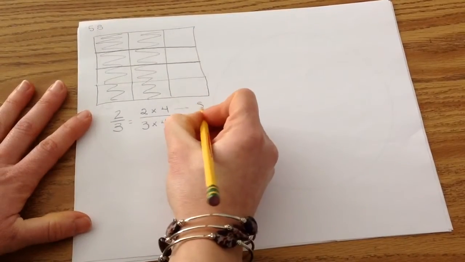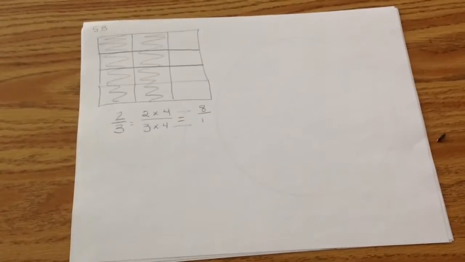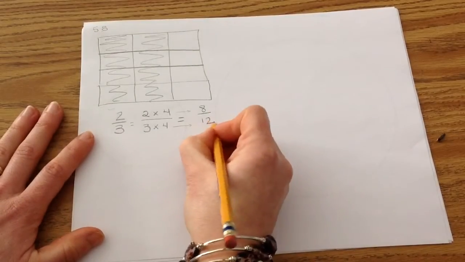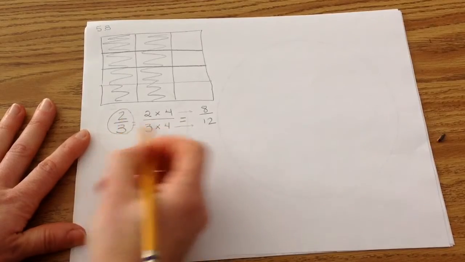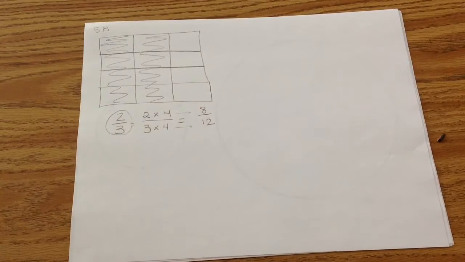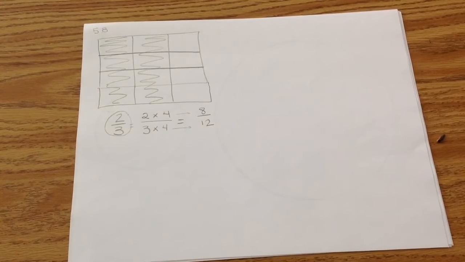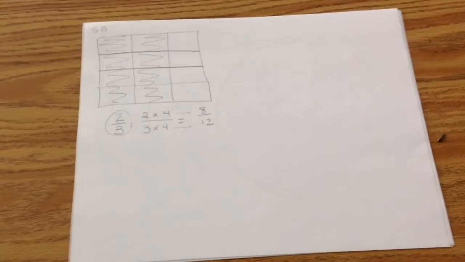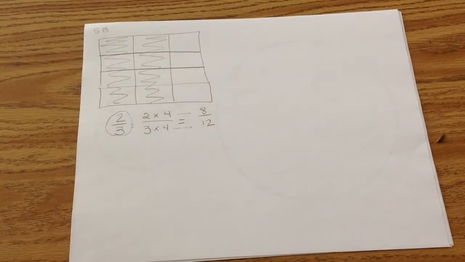So you should have come up with 8/12. I went from 2 out of 3 pieces to 8 out of 12 pieces. I know they are equivalent because I drew an area model to represent. So I know that they're the same. I know they represent the same amount. I also know because I didn't color any more in, I didn't draw any more boxes, so they have to be the same.